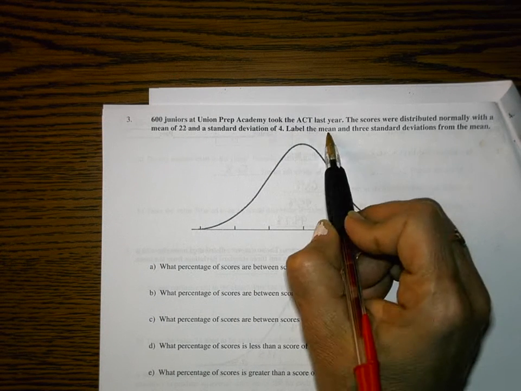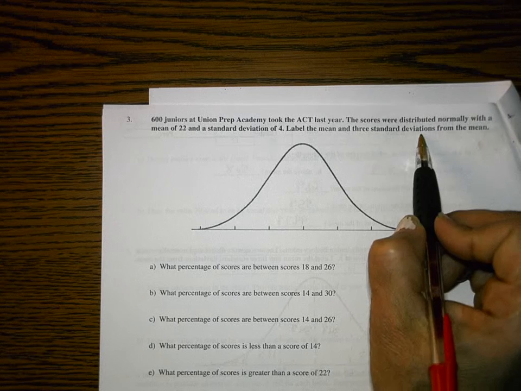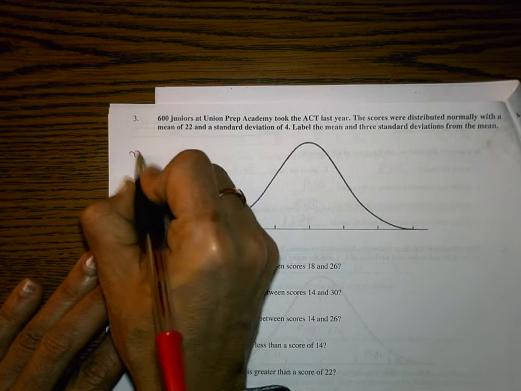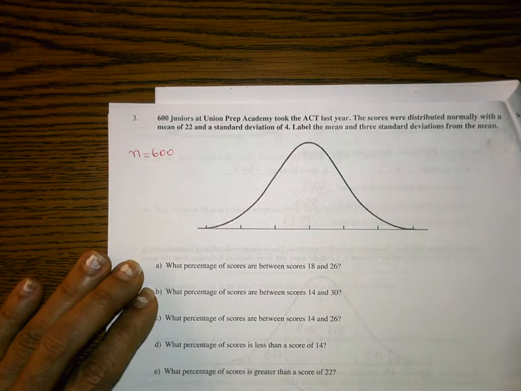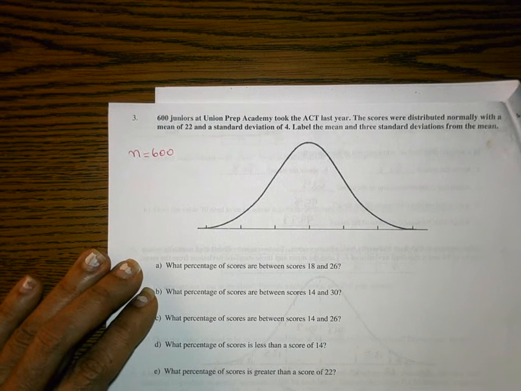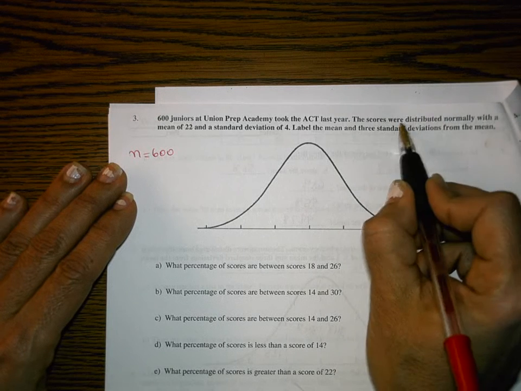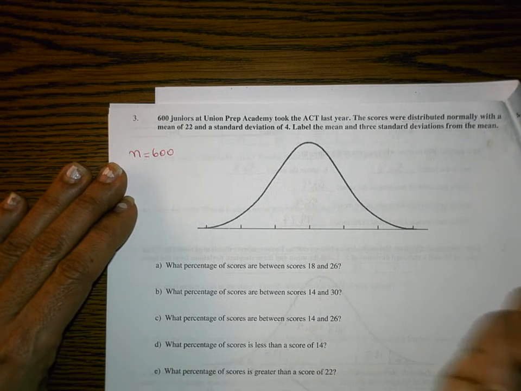Label the mean and 3 standard deviations from the mean. Let's gather up the information. It says that I had 600 juniors, so N equals 600. And then it tells me the scores were normally distributed.